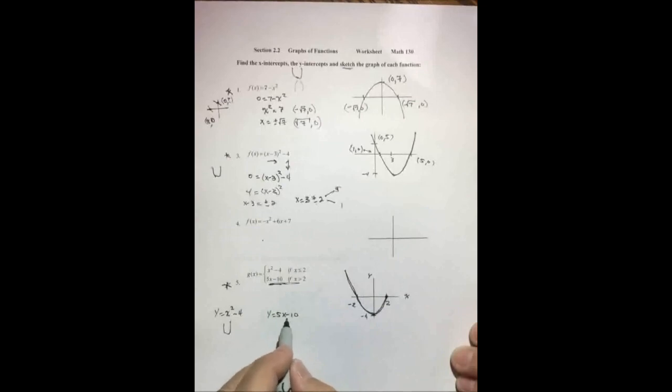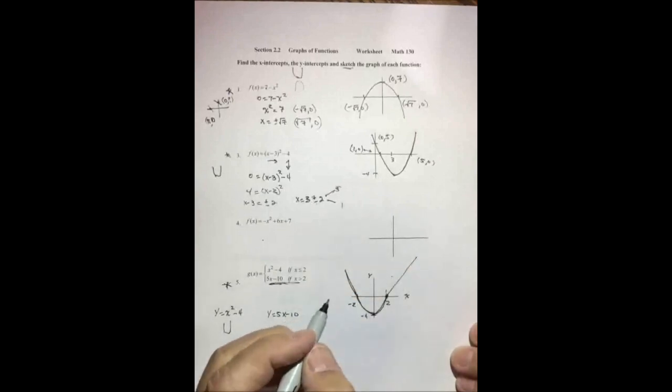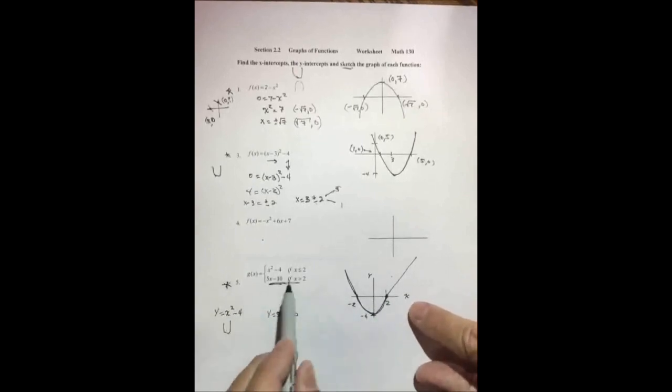It has slope 5 and y-intercept minus 10. So we would go 5 units up and 1 over. So we would just get some sort of straight line like that. So that would be a very rough sketch of that piecewise defined function. It's just an accident that this one starts right where the top branch ends.